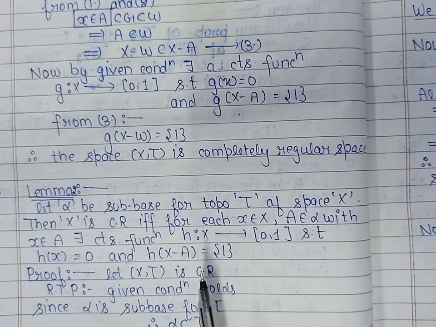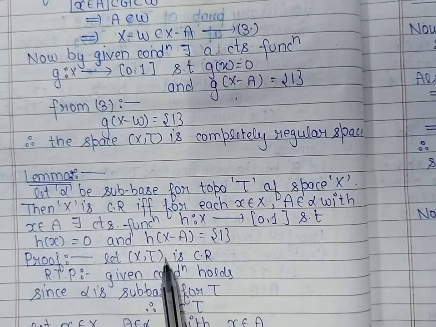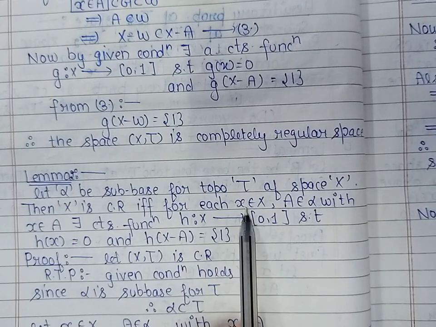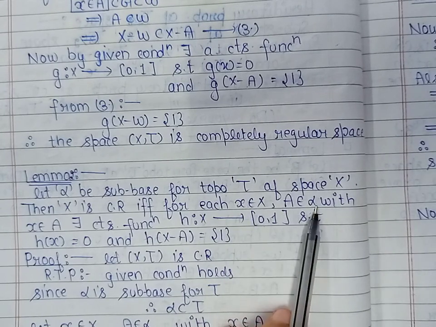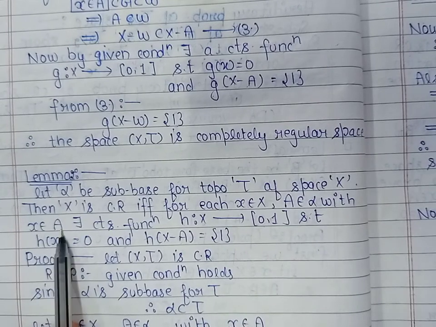First of all, let us take the space to be completely regular, and let us take x belonging to X and A belonging to α with x belonging to A.